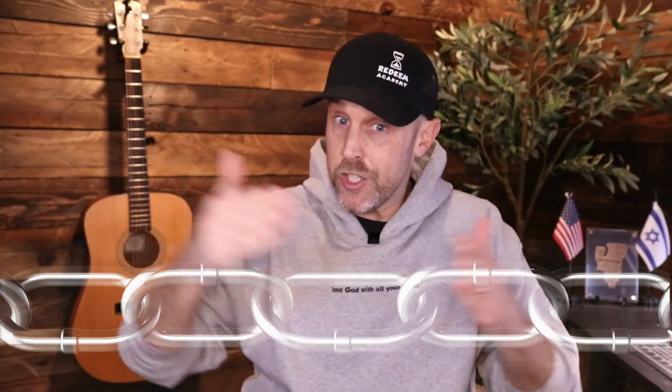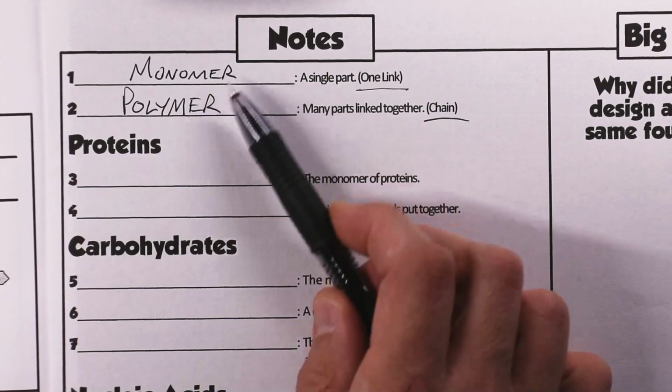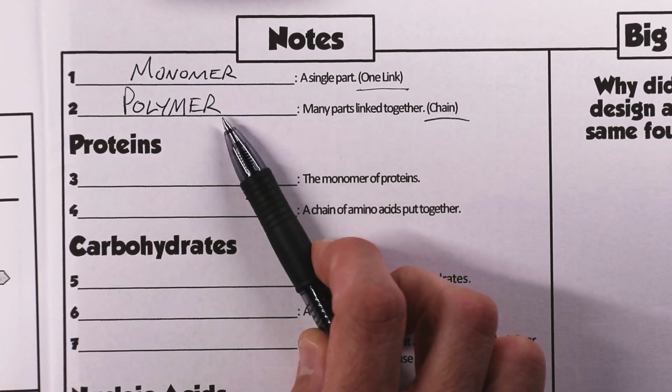3 out of the 4 biomolecules we're talking about today that make up cells are just the same little thing, like a link, that just repeats itself over and over again, like a chain is just made of the same thing over and over and over again. That's how 3 out of the 4 things that we're going to talk about today work. The small version, the link, is called the monomer, and the big thing is called the polymer.